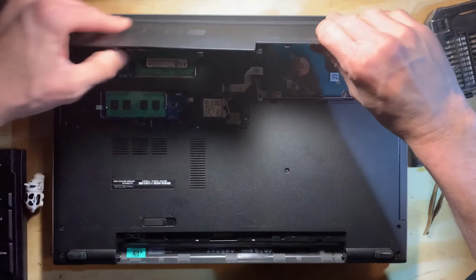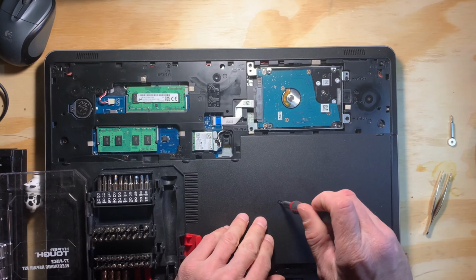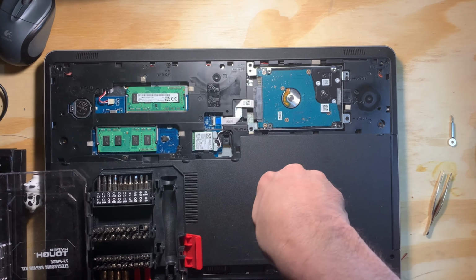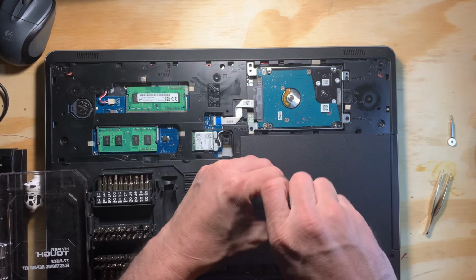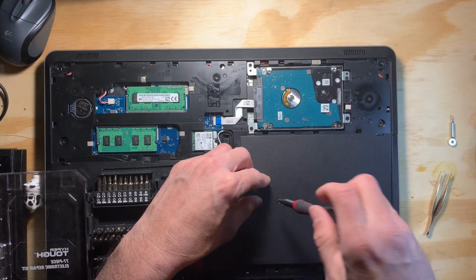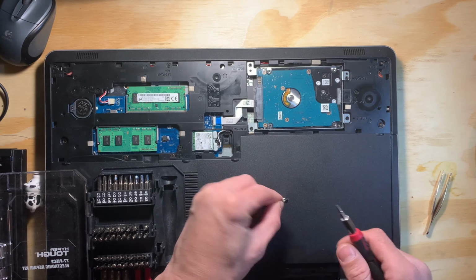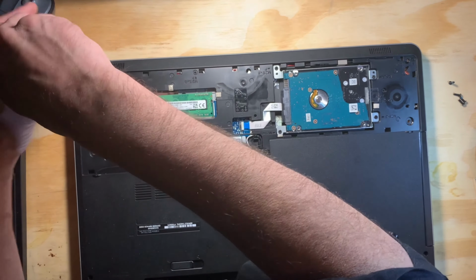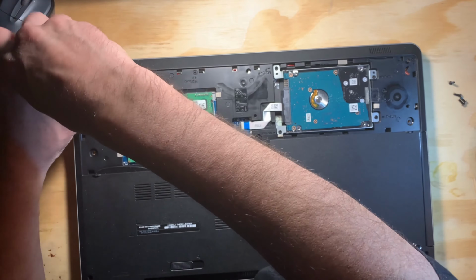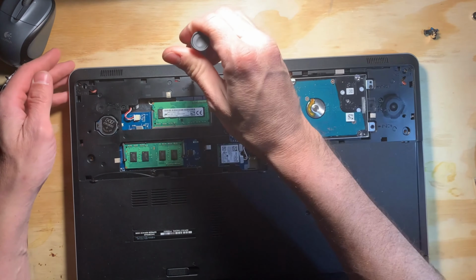One more. There. Nice. Hey, there we go. These screws out. It looks like all these screws are going to have to come out. I know you did this already, but still. Stick them to the magnet, pretty simple.